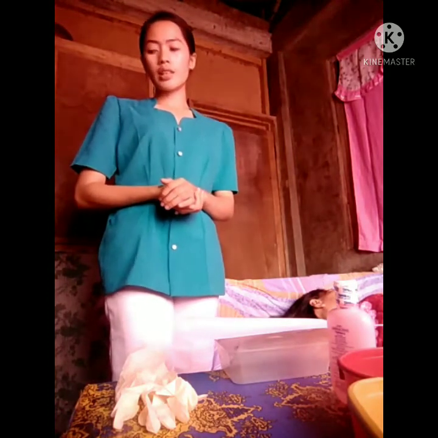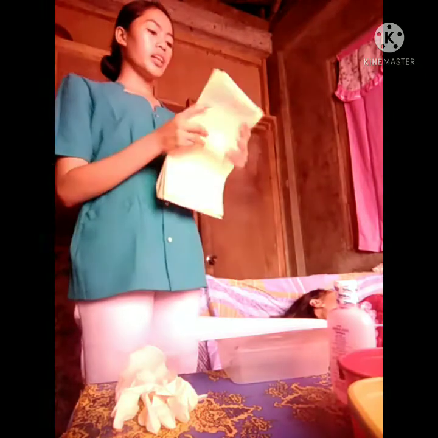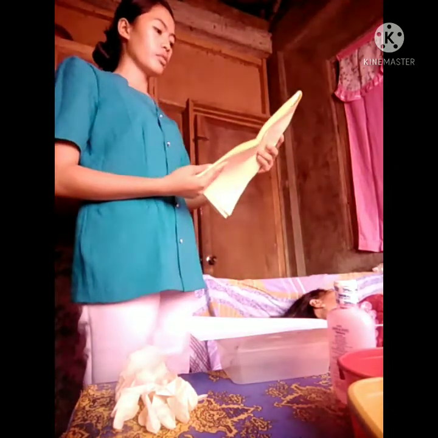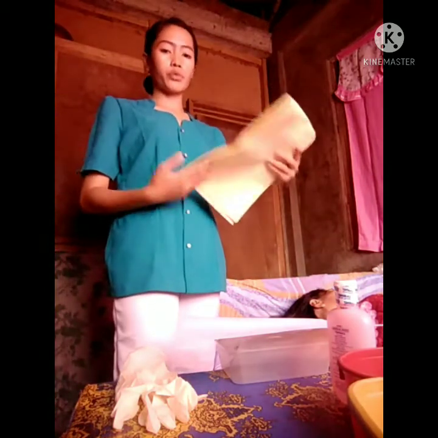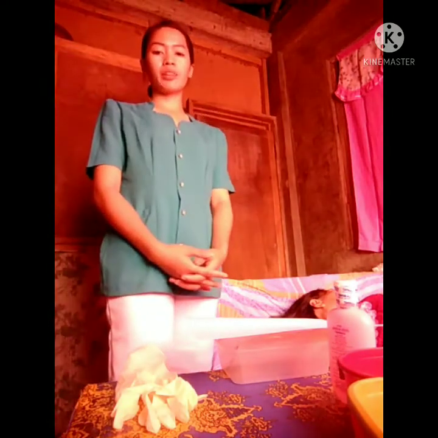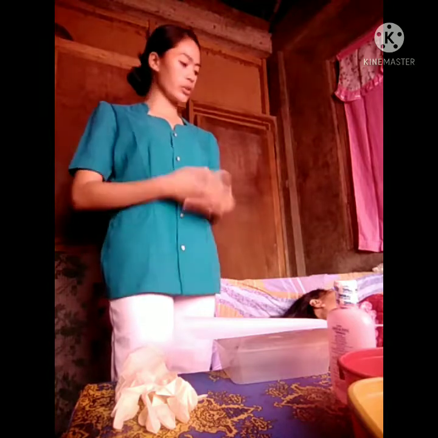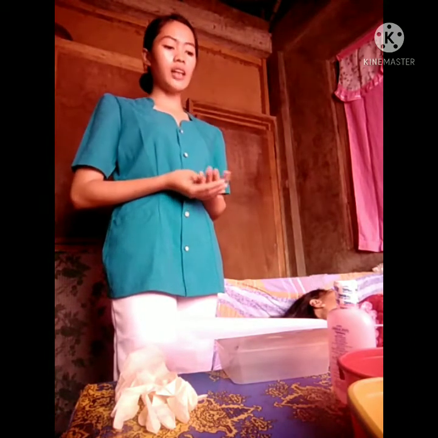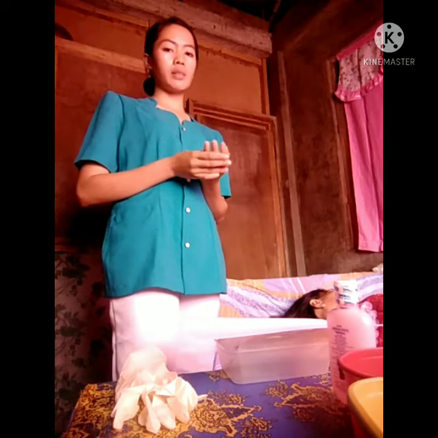The first step is to review the medical orders for the dressing change procedure. So we need to check first. After checking the medical orders, the next step is to explain the procedure to the patient or client, and then make sure to remind the patient not to touch the wound area or the sterile supplies so that they will not be contaminated.